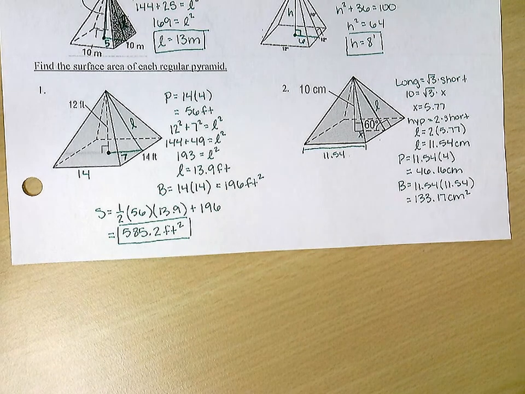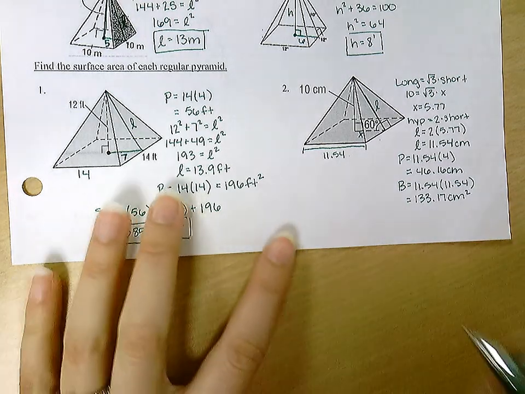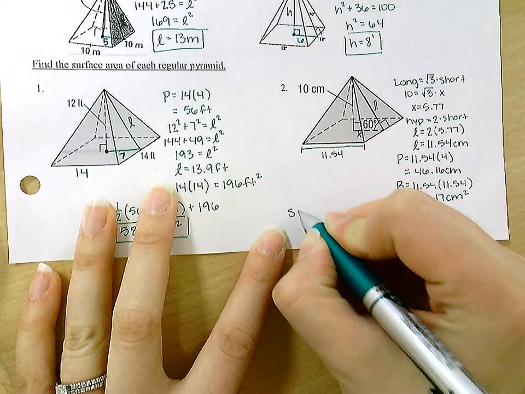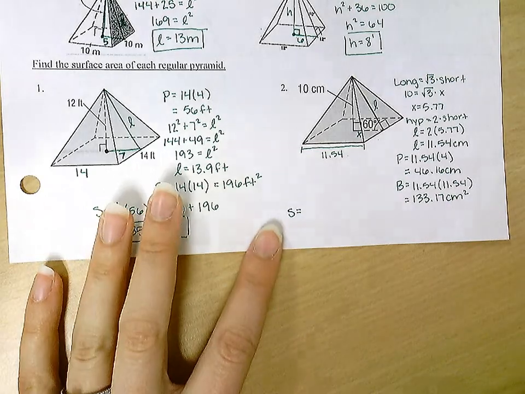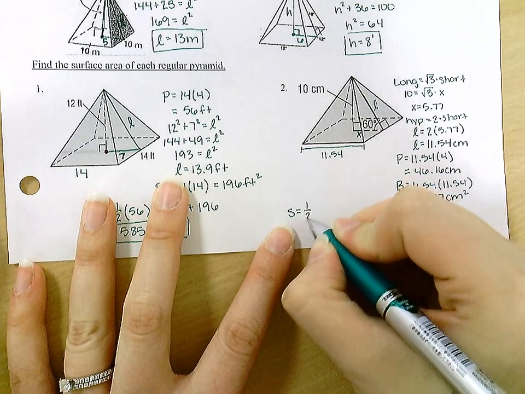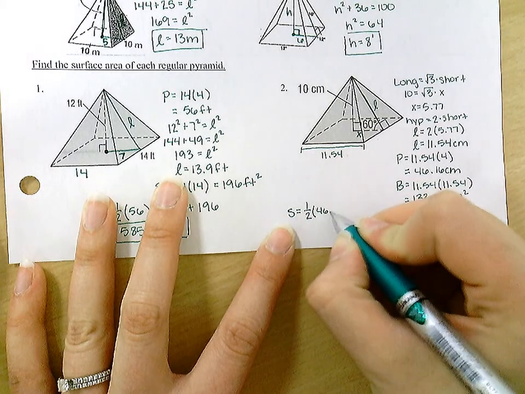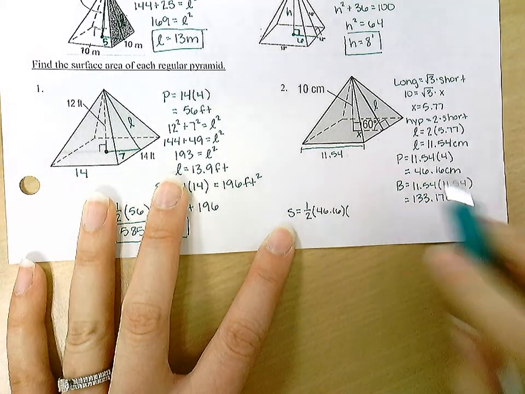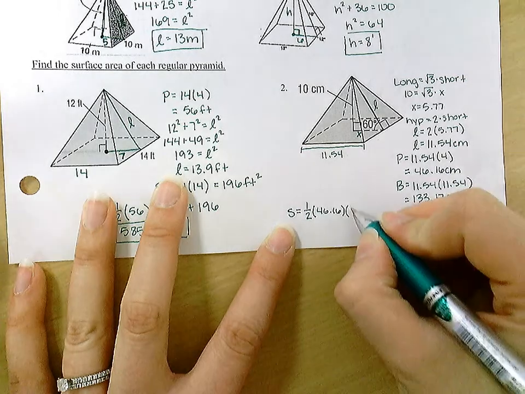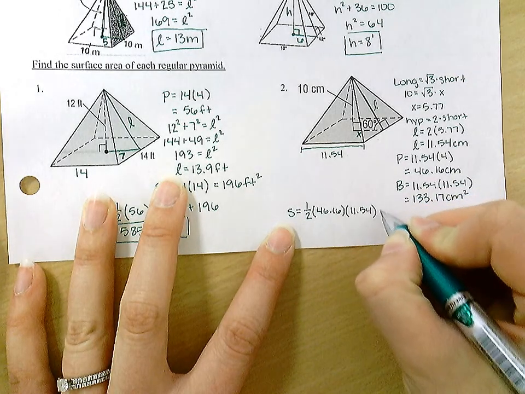Okay, so now I have P, L, and B. I can use that surface area formula. So we'll take 1/2 times P, which is 46.16, times L, which is 11.54.